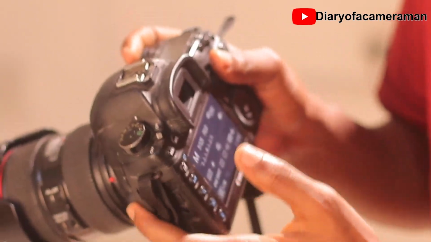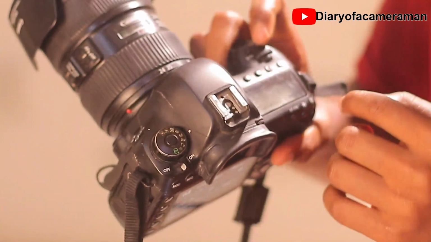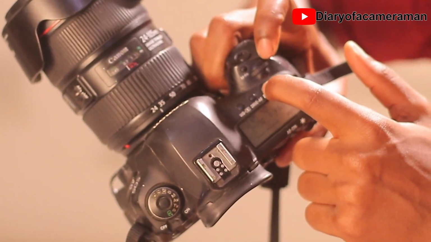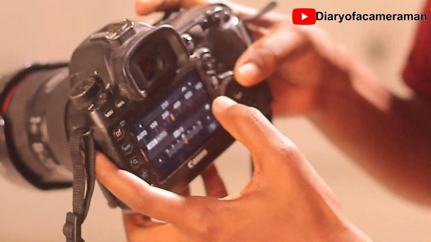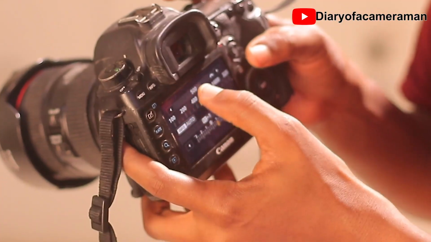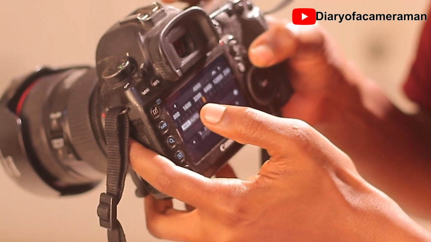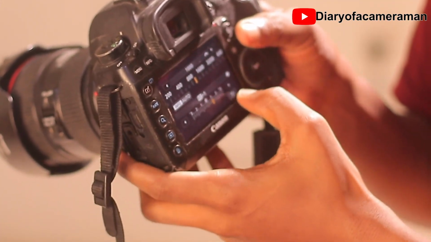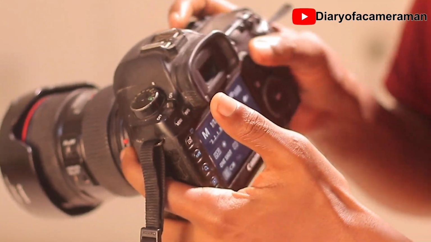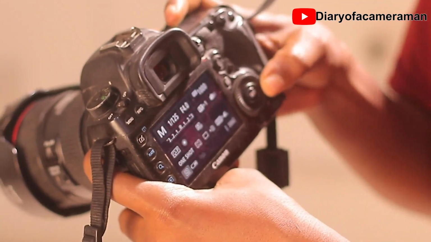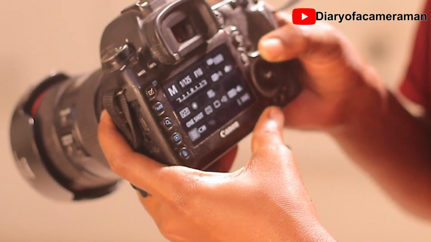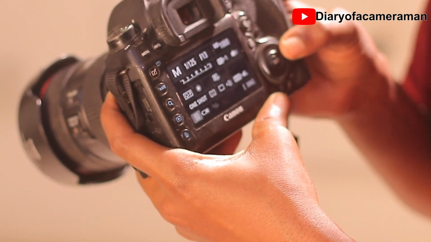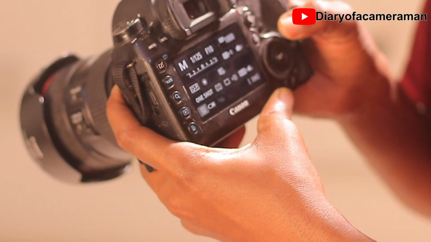To regulate the ISO of the camera, looking at the front of the camera here, you see ISO. When you press the button, it moves to the ISO. You can regulate it. You can increase the ISO or you can reduce the ISO. Then you can go back. Then the aperture. This is the aperture. The F stands for aperture. So you can either increase or decrease the aperture. As you can see, as I'm moving this dial, I'm increasing my aperture and I'm reducing my aperture.